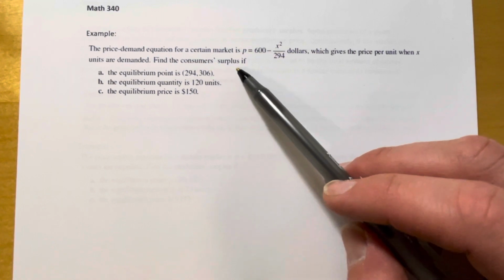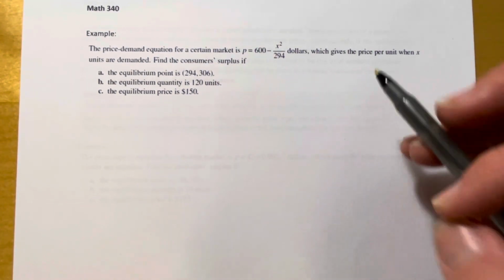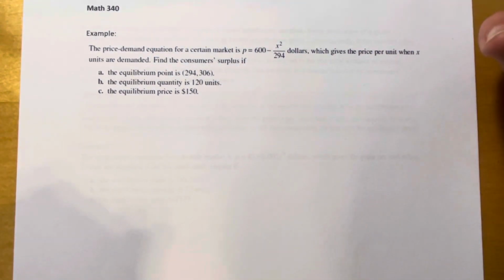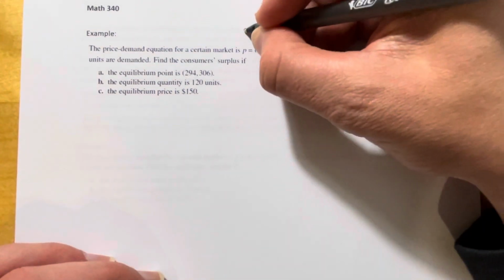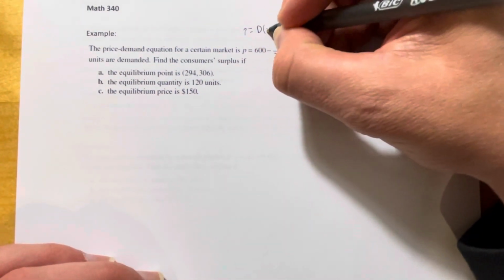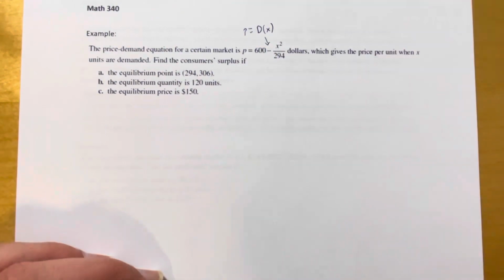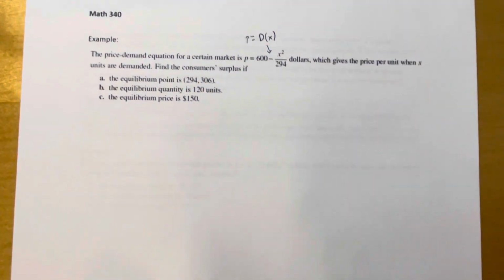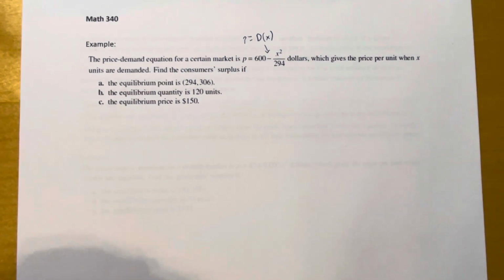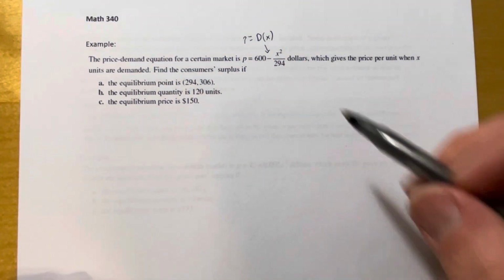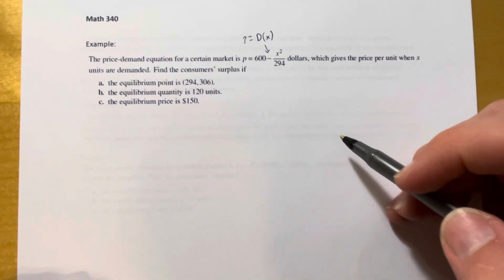We want to find the consumer surplus in all 3 of these situations. So remember, the price demand function, we usually use p equals d of x for that. This is the d of x right here. Notice it's p equals this function of x.